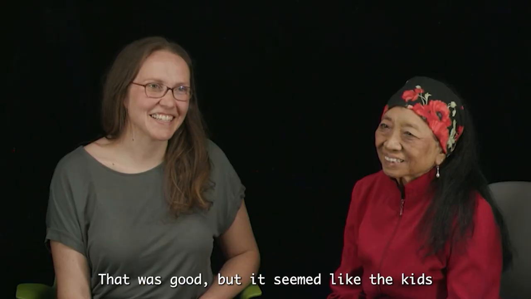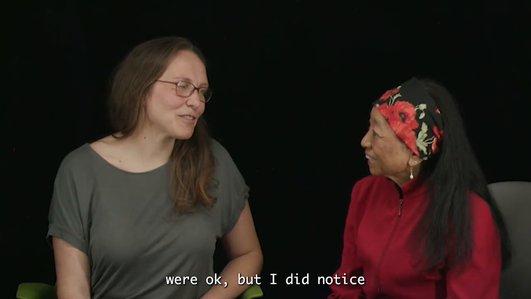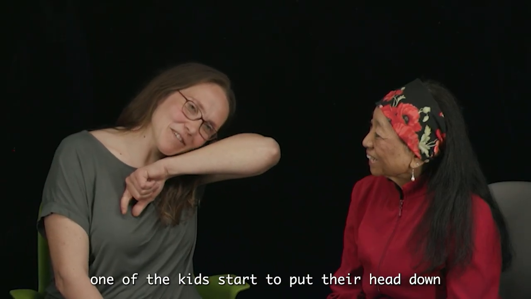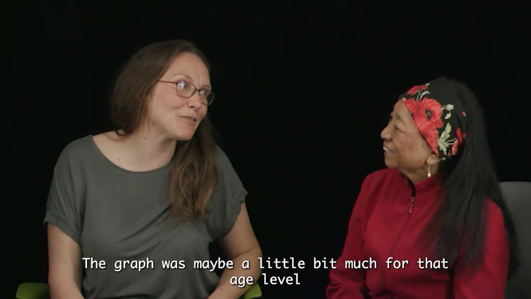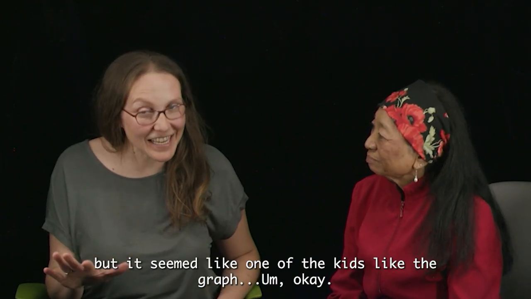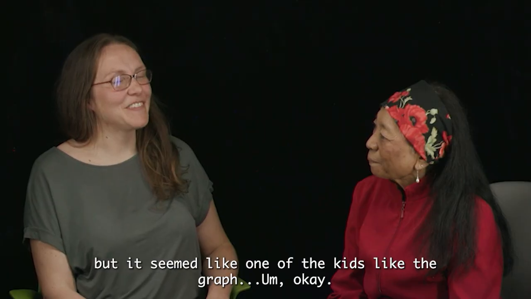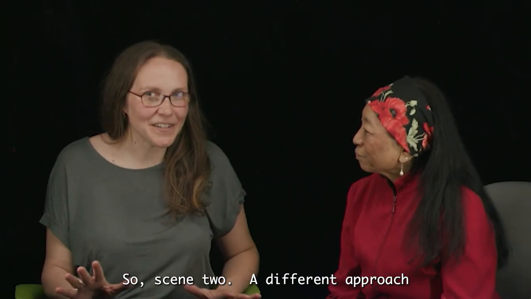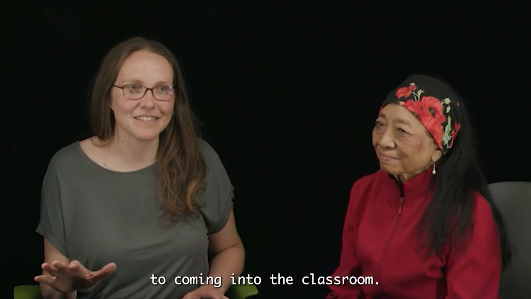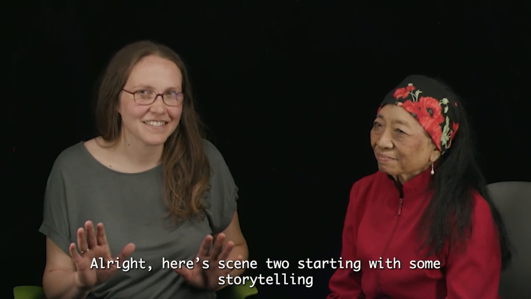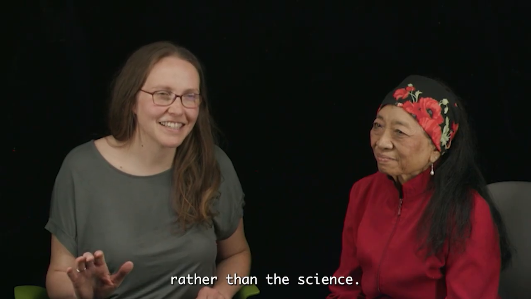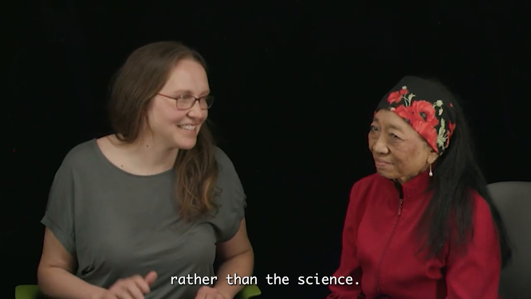That was good. It seems like the kids were okay, but I did notice one of the kids started to put their head down. The graph was maybe a little too much for that age level, but it seemed like one of the kids liked the graph. Okay. So scene 2, a different approach to coming into the classroom, starting with some storytelling rather than the science.